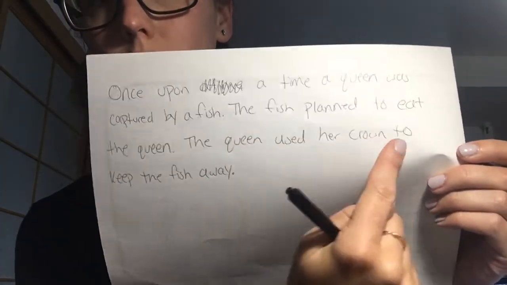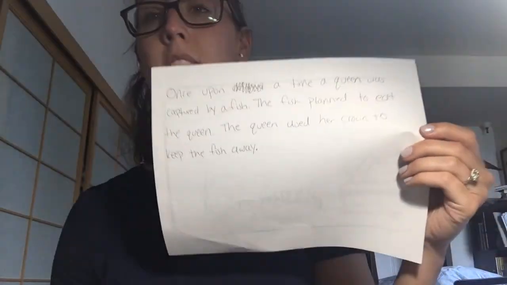Once upon a time, a queen was captured by a fish. The fish planned to eat the queen. The queen used her crown to keep the fish away. There's my third sentence. The queen used her crown to keep the fish away. Now I wrote my story on the back. You can use lined paper, or maybe you want to put this in your journal and use the lines in your journal. Now I only wrote 3 sentences, but I could definitely write more.